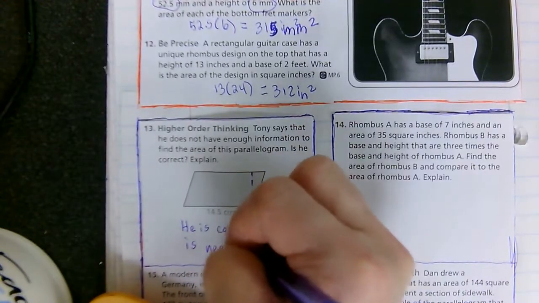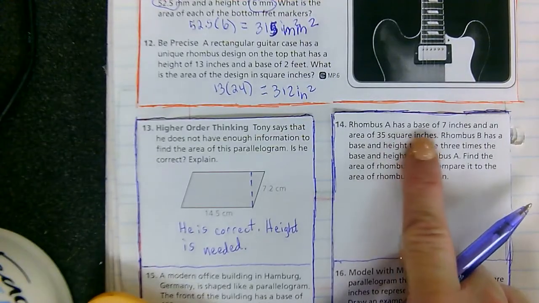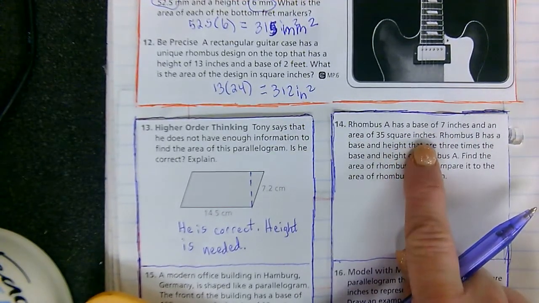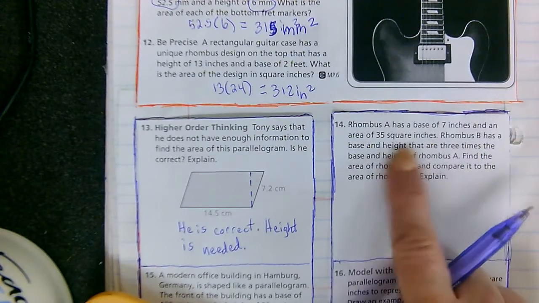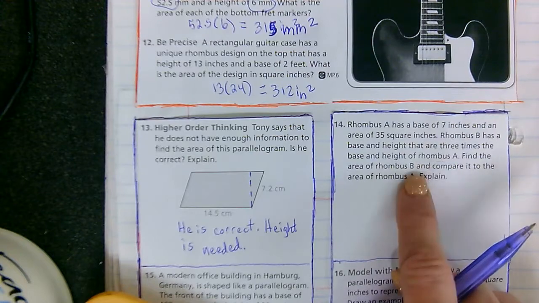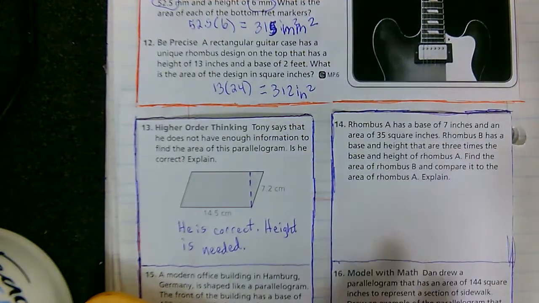Okay? Let's go to this one. Rhombus A has a base of 7 inches and an area of 35 square inches. Rhombus B has a base and height that are 3 times the base and height of rhombus A. Find the area of rhombus B and compare it to the area of rhombus A and explain. Okay, so take a look, guys.